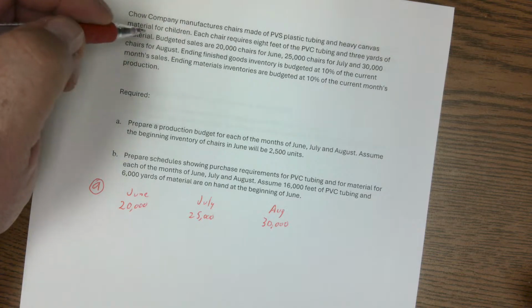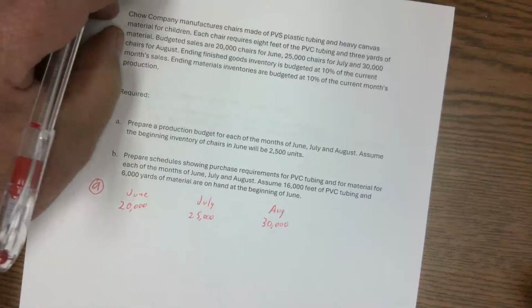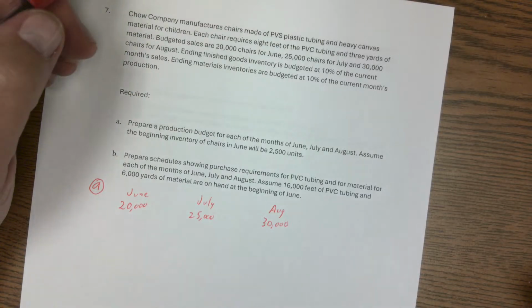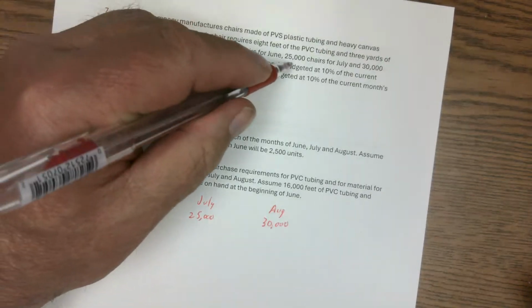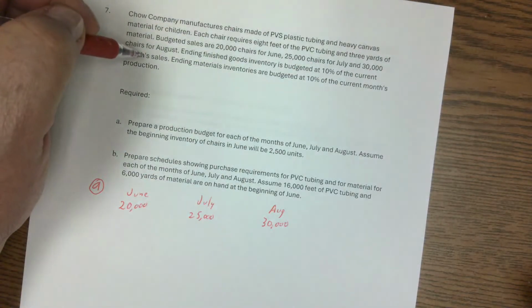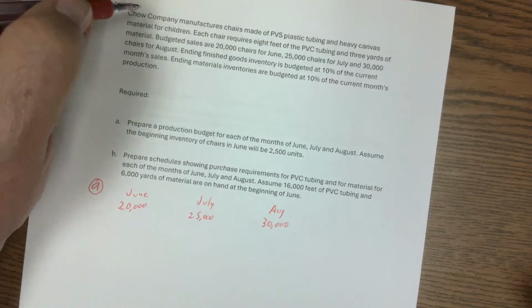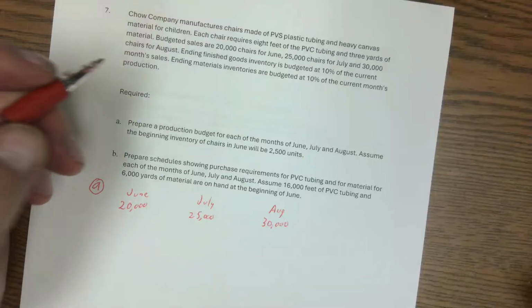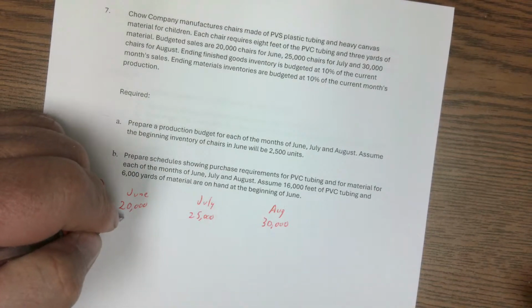We have no specific, let's see, the beginning inventory of June will be 2,500 units. So now we need ending finished goods is budgeted at 10% of current month sales, right? So that's a little bit different. We usually do of next month's sales, but this is of current month sales.